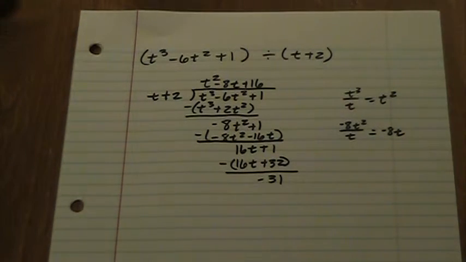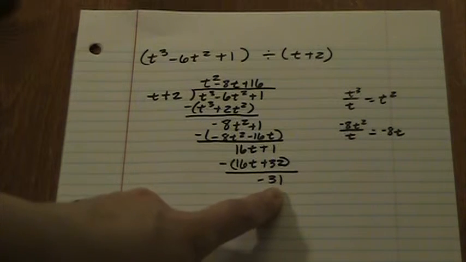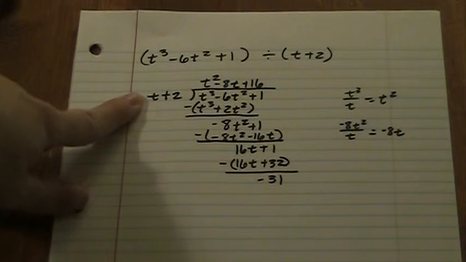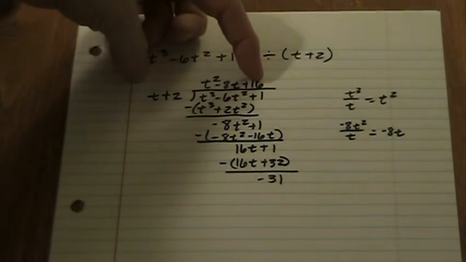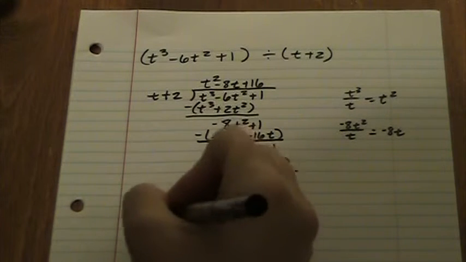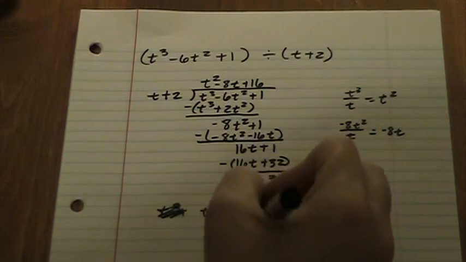Now, when I reach the point where I just have a number, it could be 0, which means there's no remainder. But if there's a number there and no variable, what I am to do is consider that a remainder. Because t, no matter what I multiply it by, will never equal negative 31. So, this is part of my answer. So t squared minus 8t plus 16.